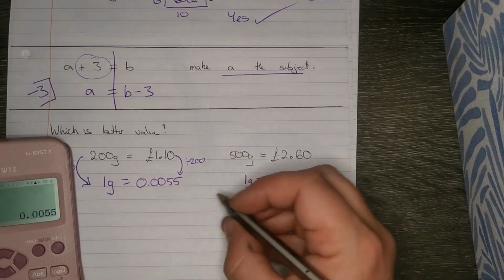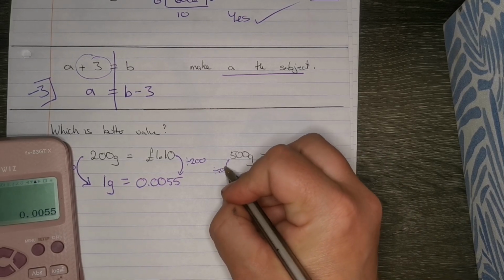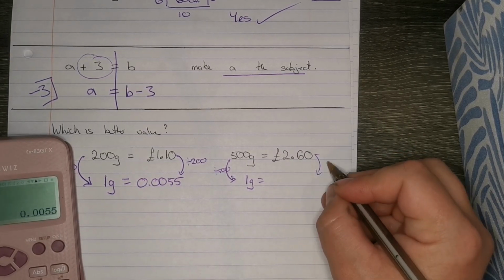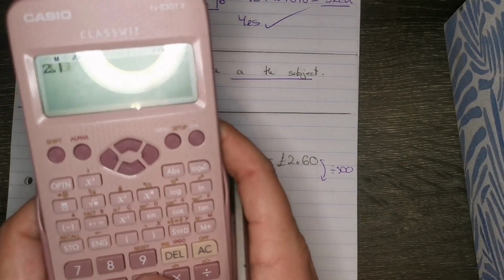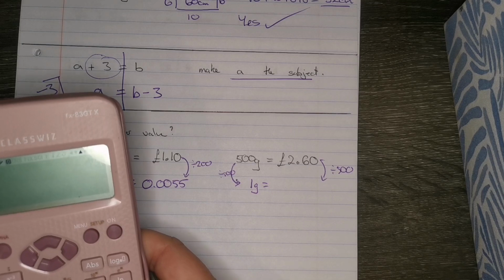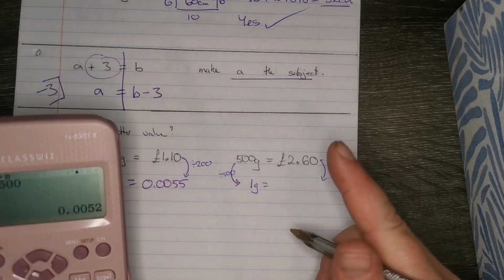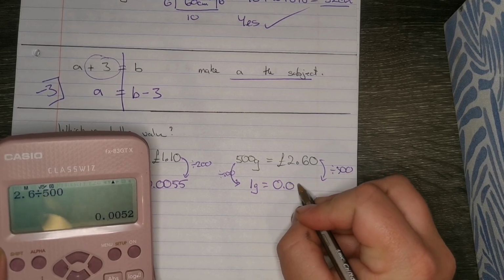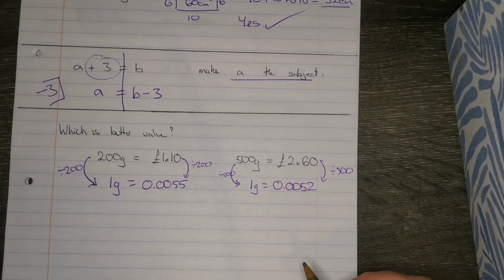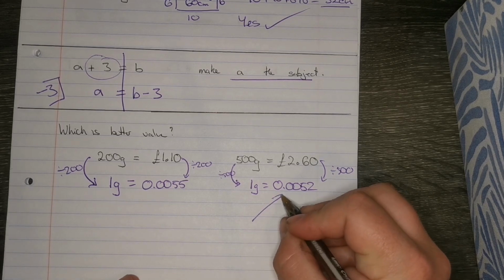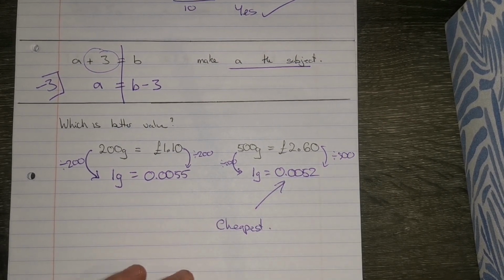I'm going to do the same thing over here, so I've got a direct comparison. 500 grams to 1 gram is divided by 500. So I'm going to do the same on that side, divide by 500. So £2.60, again, put the 0 on if you want, don't if you don't want to. Divided by 500, 0.0052. So the best deal is going to be the cheaper one, the one that's the least amount of money. This one is the cheapest.